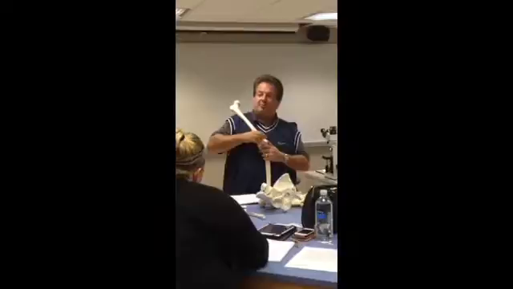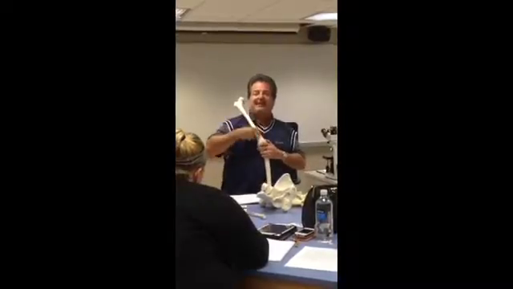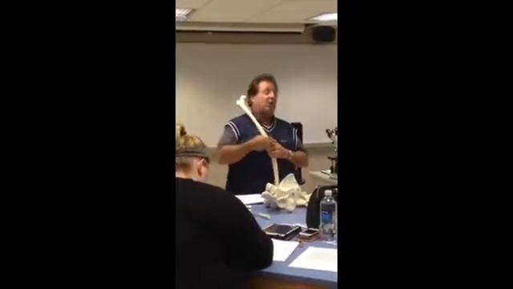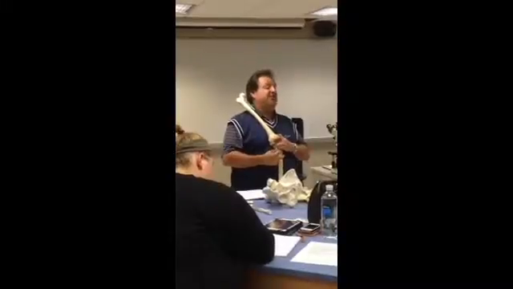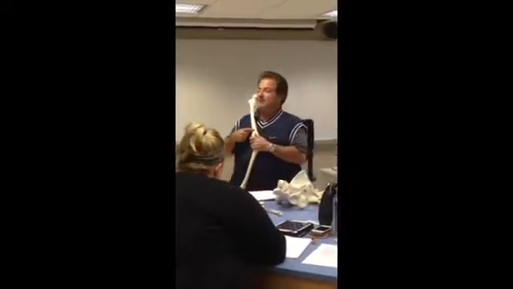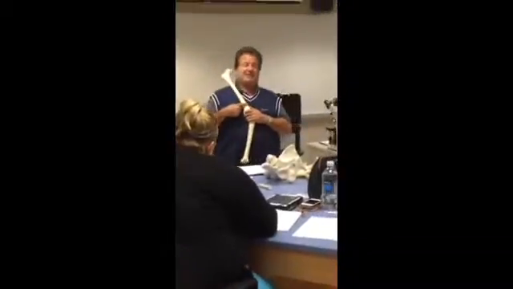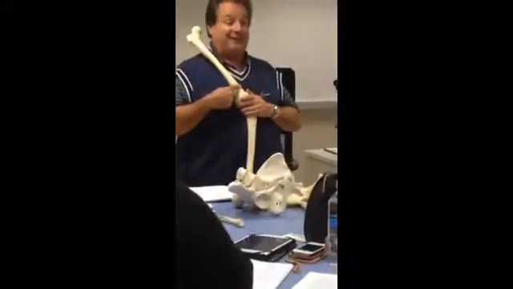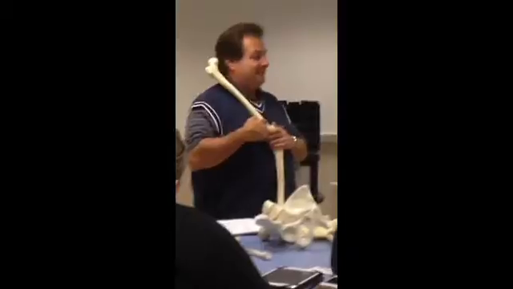Okay, and it forms within a tendon. So that means that tendon has to attach to the femur, go over the patella, and attach to the tibia. This area right here where the patella tendon attaches, this is called the patellar surface. Go figure. Okay, patellar surface.